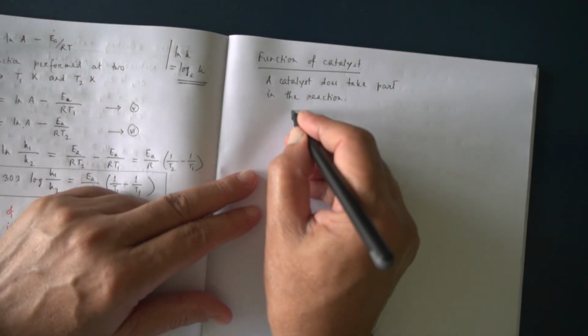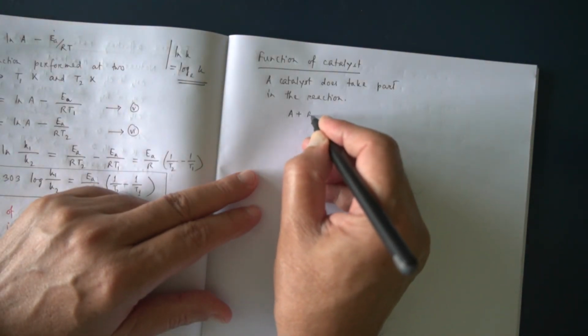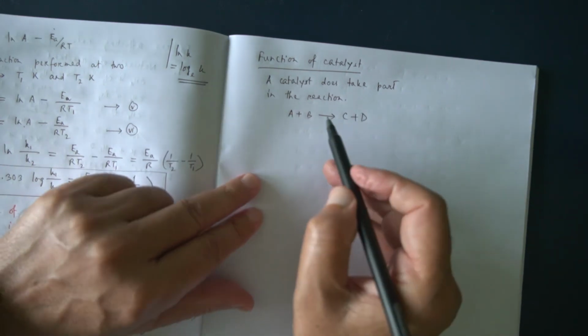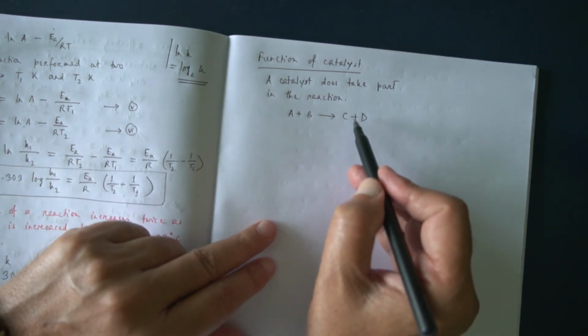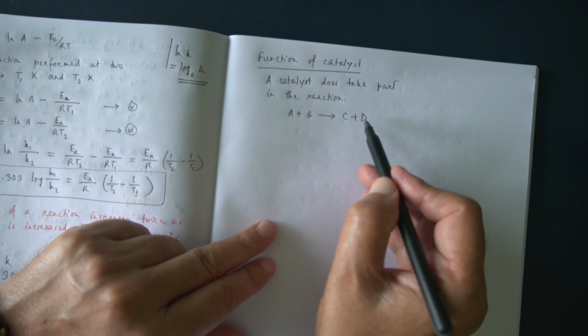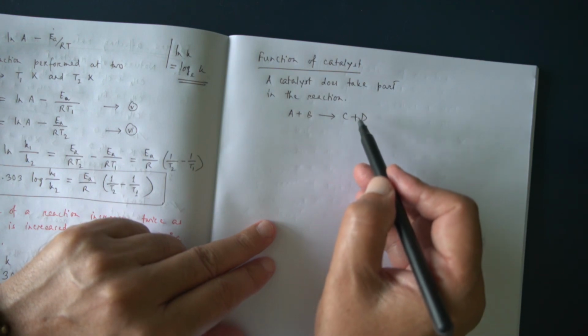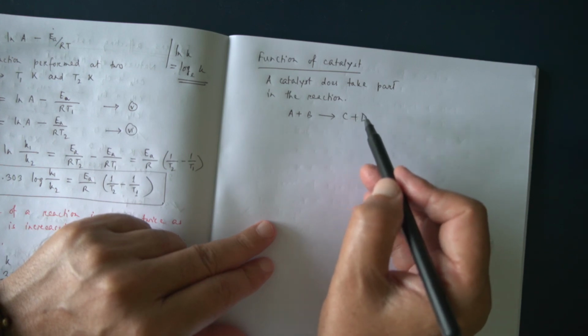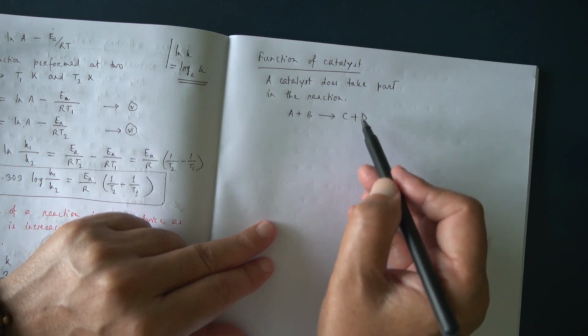Suppose we have a reaction like this. This reaction may take place in absence of catalyst, and of course it will take place in presence of catalyst.